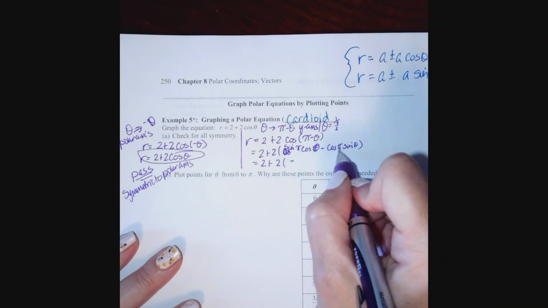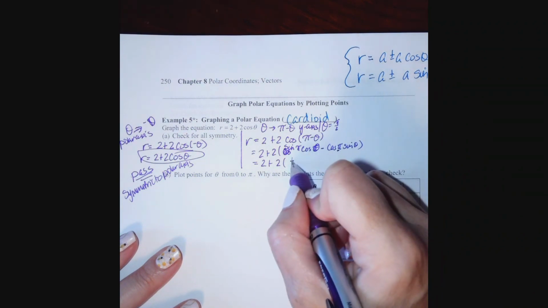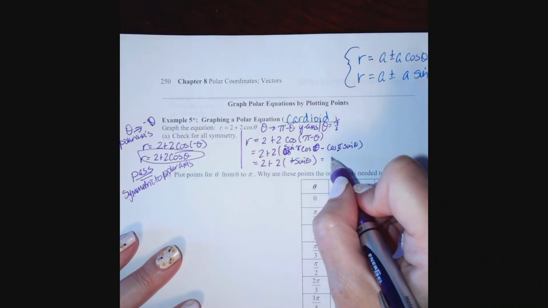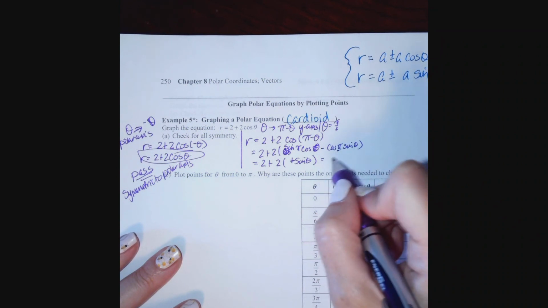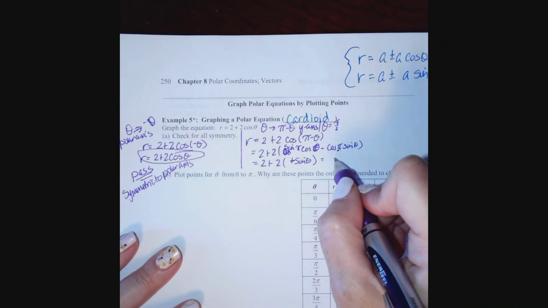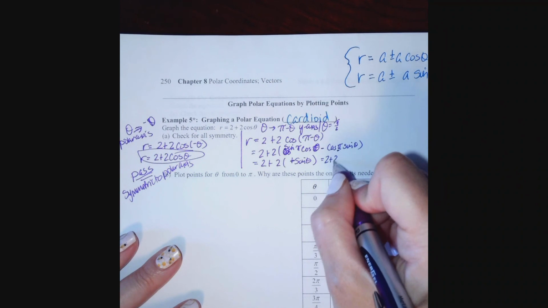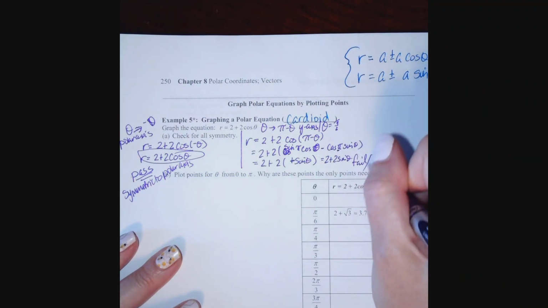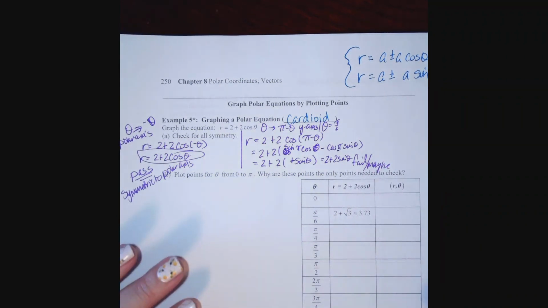Cosine of pi is a negative 1, so a negative times a negative 1 is a positive sine theta, which is 2 plus 2 sine theta. That's not what I started with. So that's a fail, which means it's a maybe.